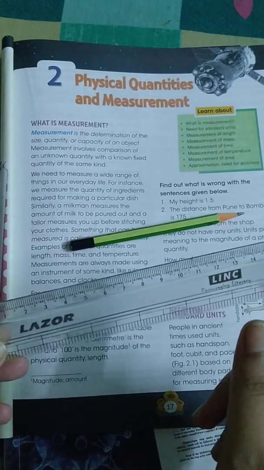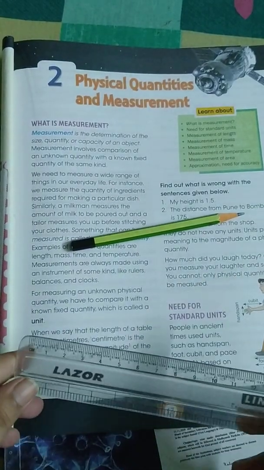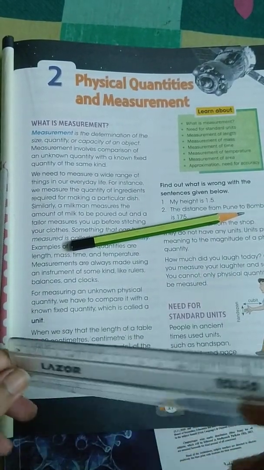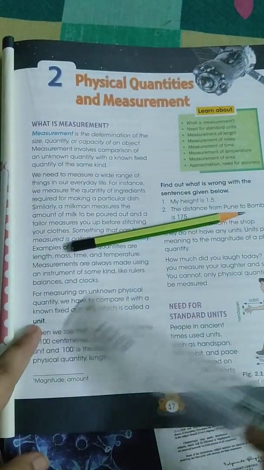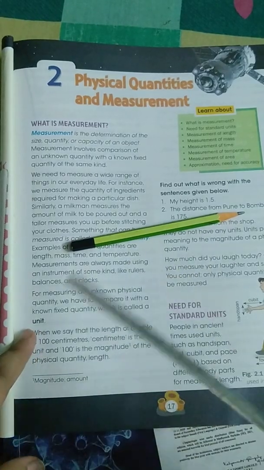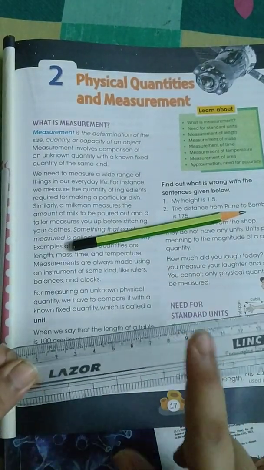This is previously known. We know this is correct, and with the help of this we are measuring. By this way we measure anything. So this is known as unit. Here the unit is centimeter.